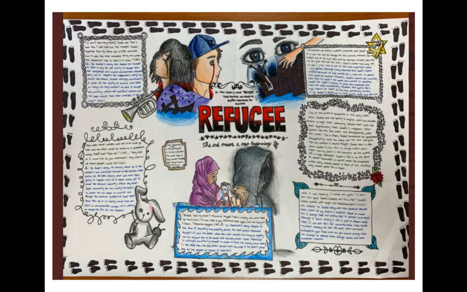So here's one based on the novel Refugee by Alan Gratz. I know a ton of you read that book and loved it tremendously. Just noticing on here, there's a lot of written work, but there are also lots of images, symbols, a border around the edges. I could never draw like that, but I'm sure many of you can.